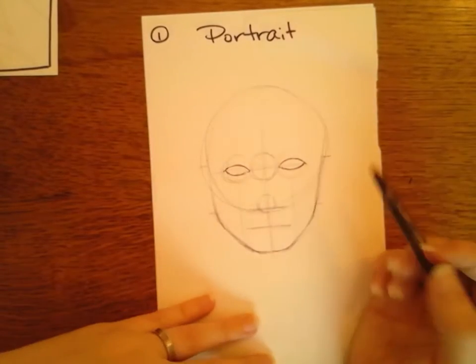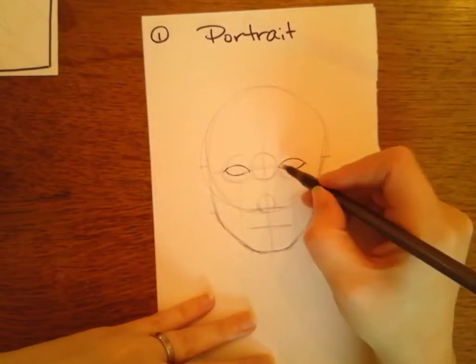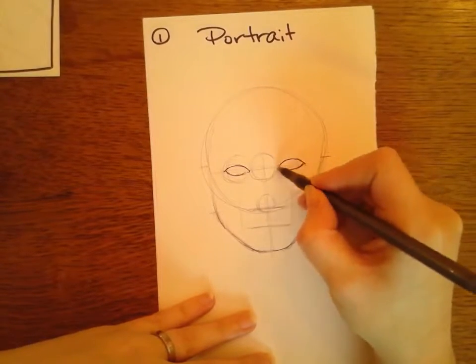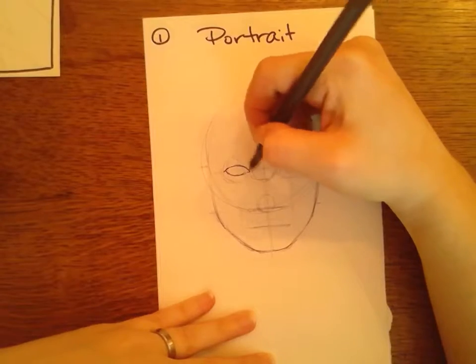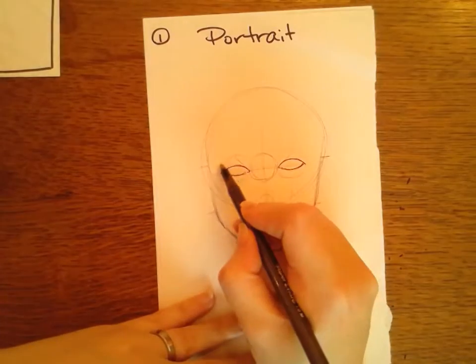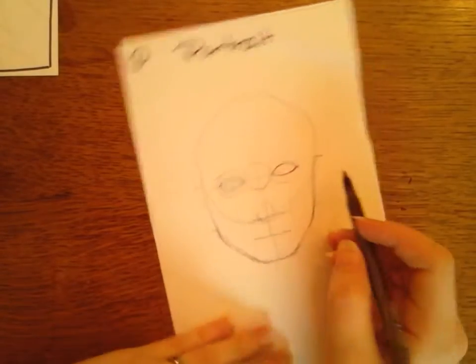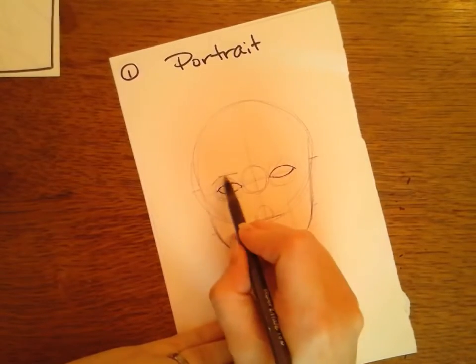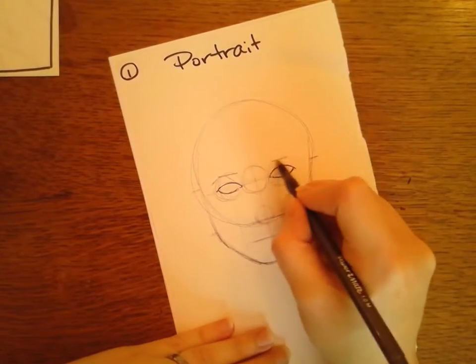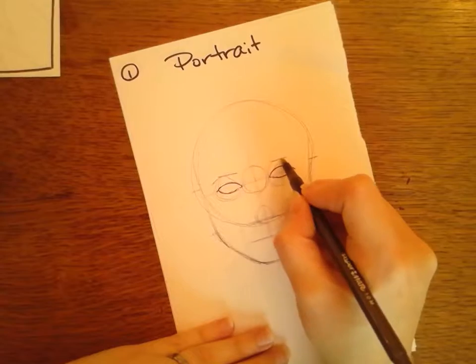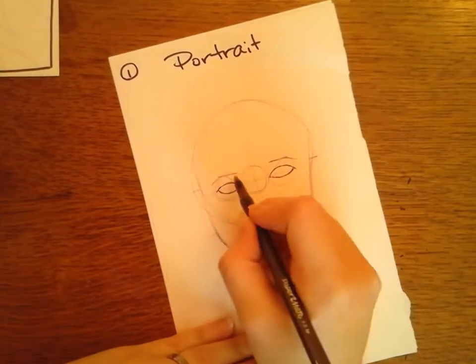One thing that this does help with, if you do end up leaving them, is that if you do a 45-degree angle from your tear duct, that is typically where the arch of your eyebrow is. So that also helps measure where you would want to put your eyebrows. So they go on top of that circle, and this is where the arch starts.